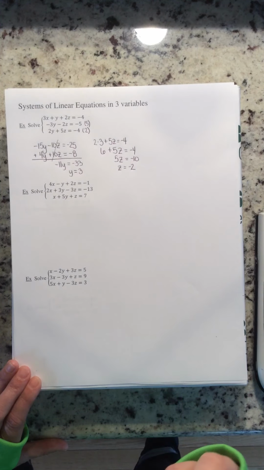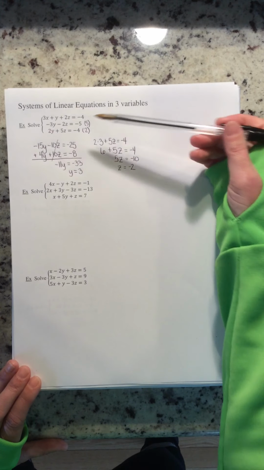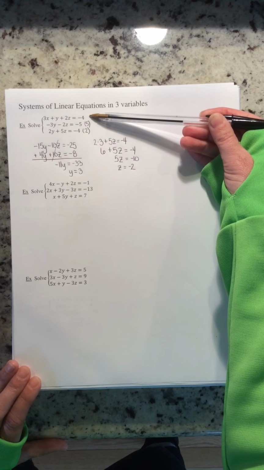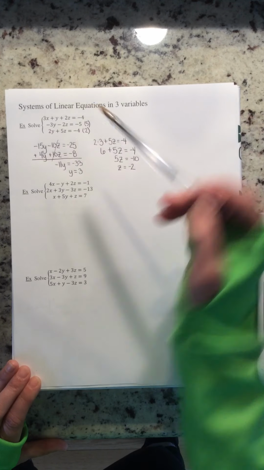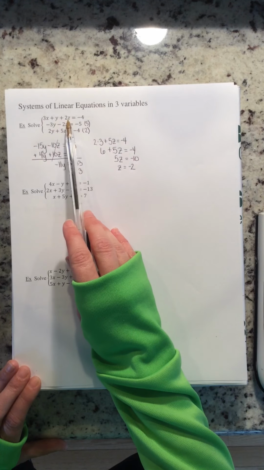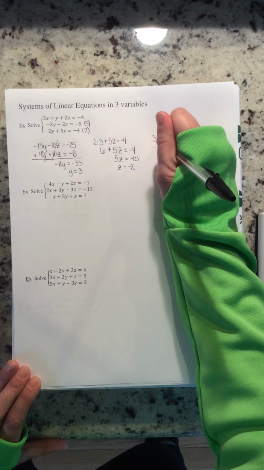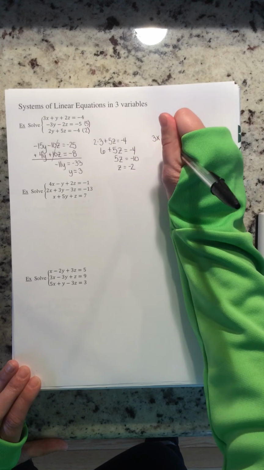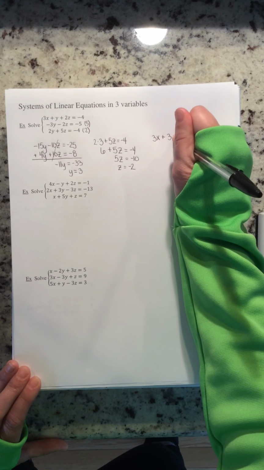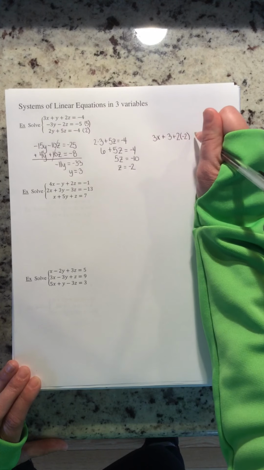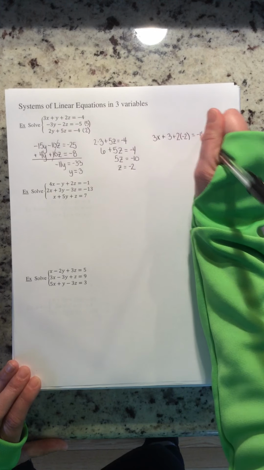To finish, we still need to solve for x. And like we said before, we're going to grab that first equation, the only equation that contains x. We're going to replace the y with a 3 and the z with a negative 2. 3x plus 3 plus 2 times negative 2 is equal to negative 4.